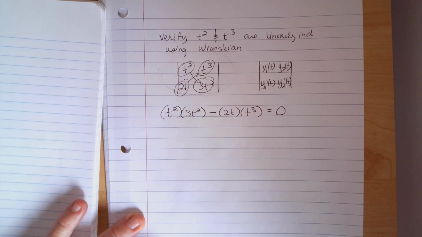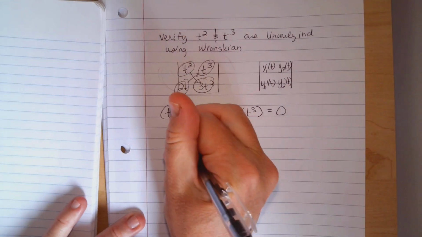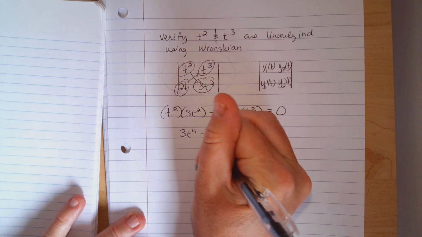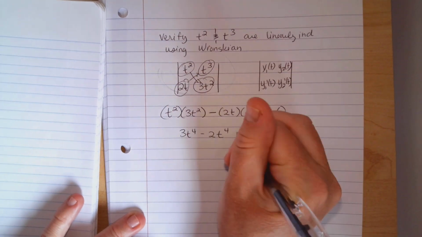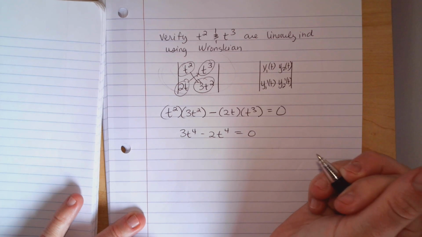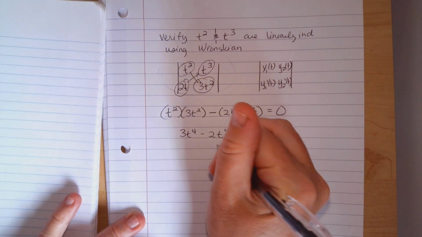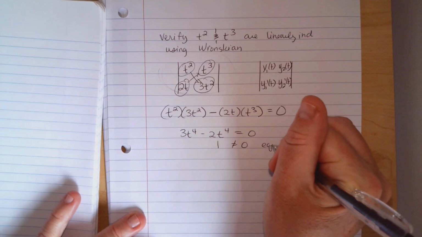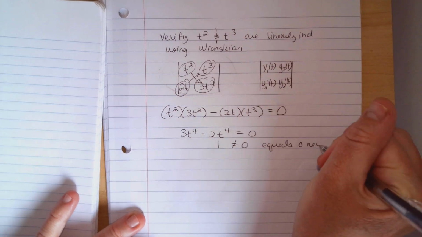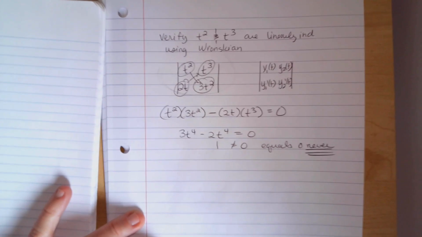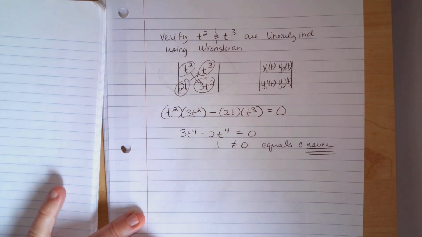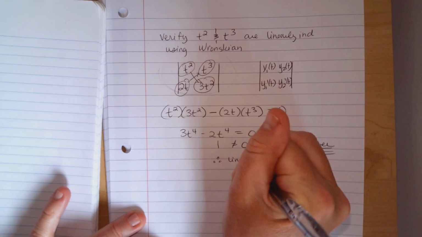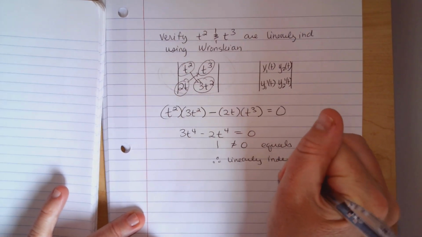If we go ahead and do this, what do we get? We get 3t to the fourth minus 2t to the fourth, which is t to the fourth. Does that equal 0 ever? Never. So therefore, they are linearly independent.